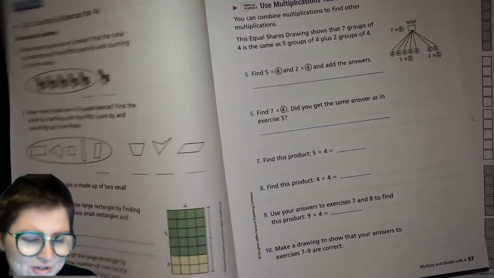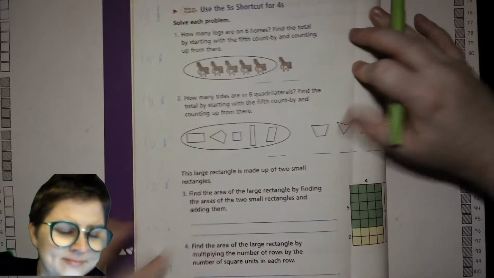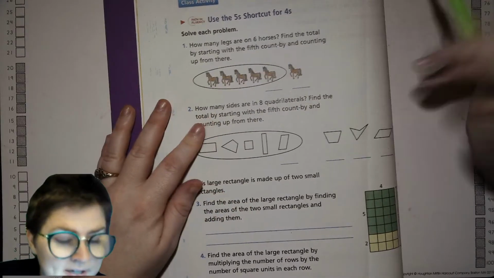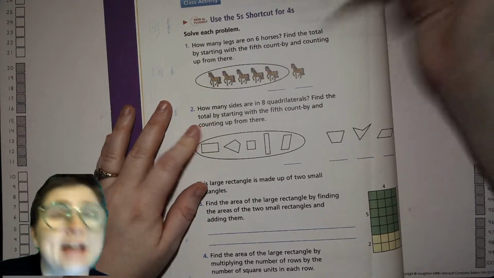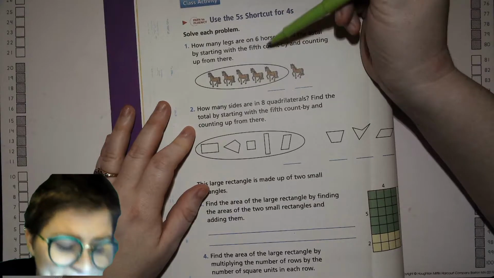All right, let's go ahead and turn that page. Now we're going to look at this side. We can use our 5 shortcuts for 4s. And I'll show you what I mean in this first problem. How many legs are on 6 horses? Find the total by starting with the 5th count and by counting on.